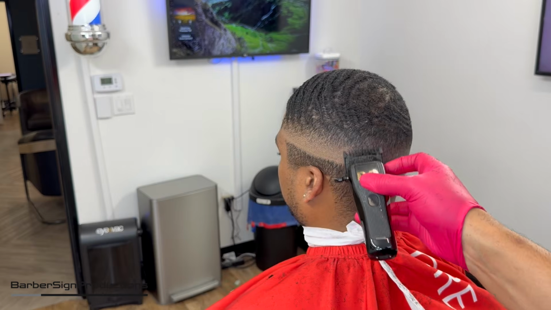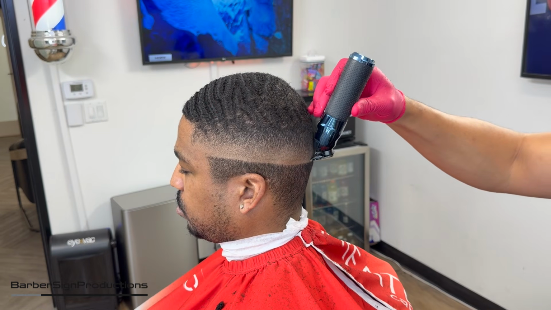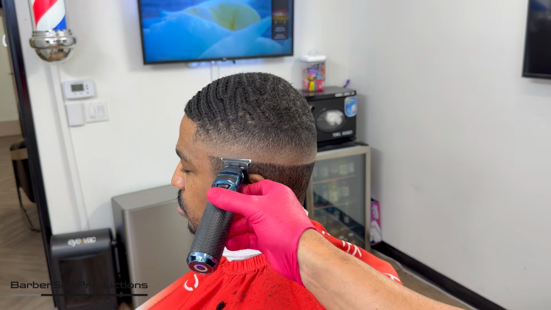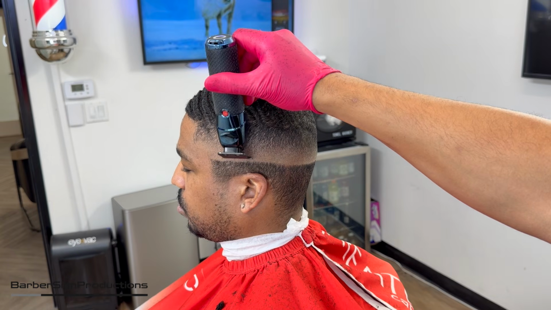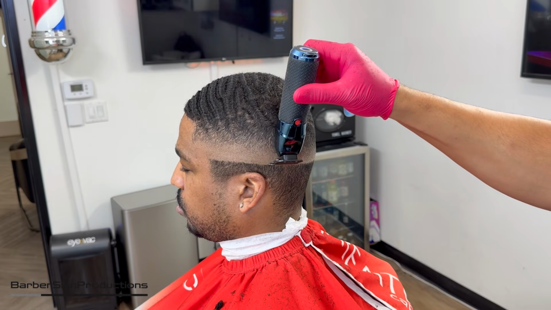And it's always good to just keep going over your work. Yeah, you can be done, but why wouldn't somebody want a super detailed cut, making sure everything's just on point.